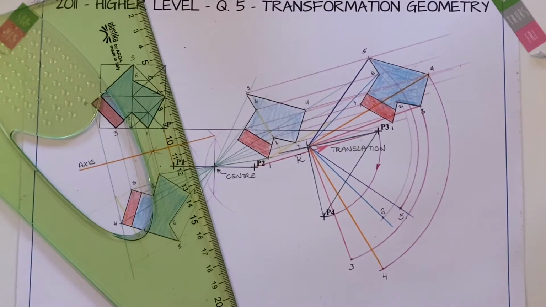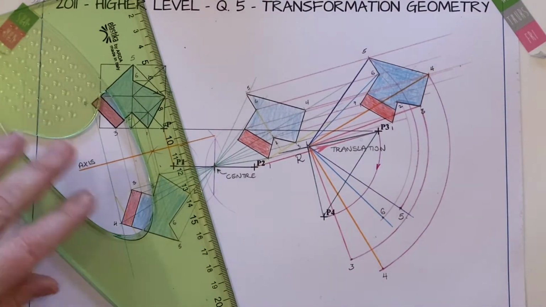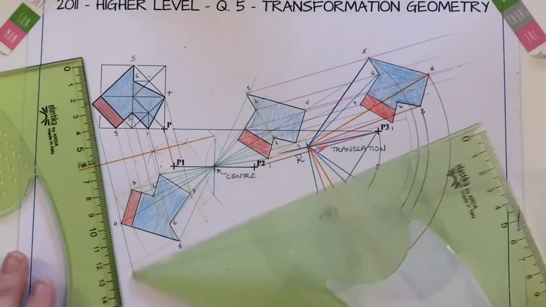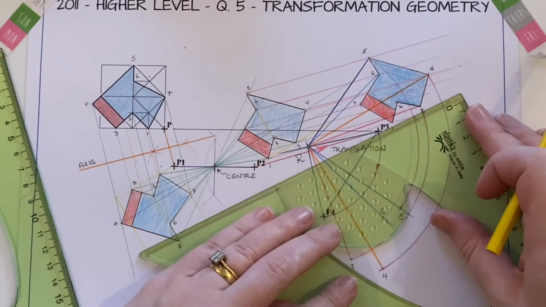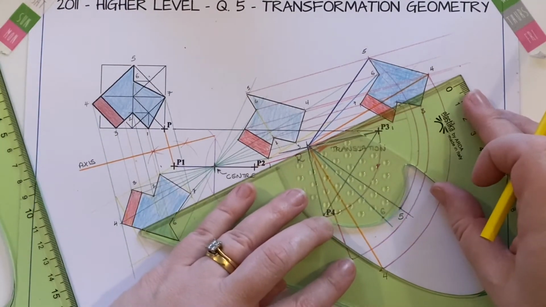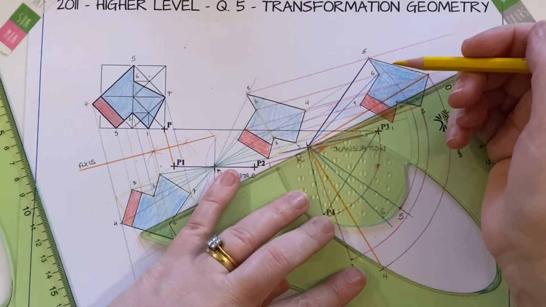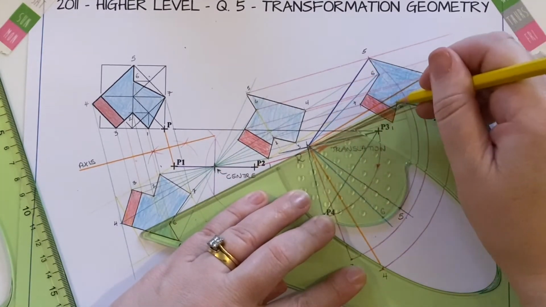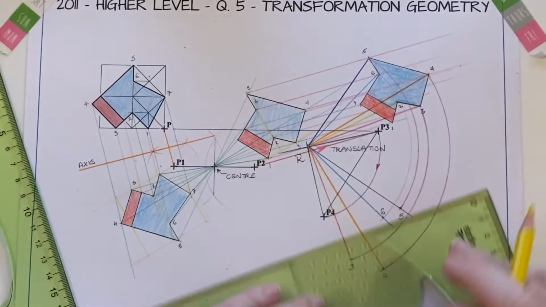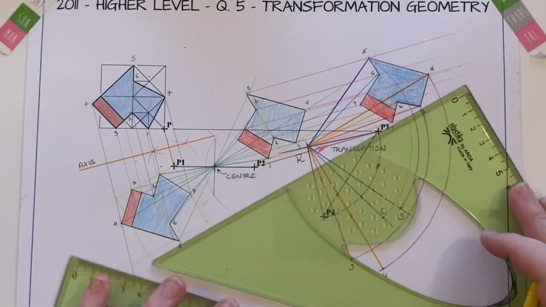I need to do 2 now, and I'm going to do this one in yellow, even though I'm aware that on the camera that may not be terribly clear, but I'm running out of colours. So 2. Same thing though. R to 2. Here it is. 90 degrees to that.